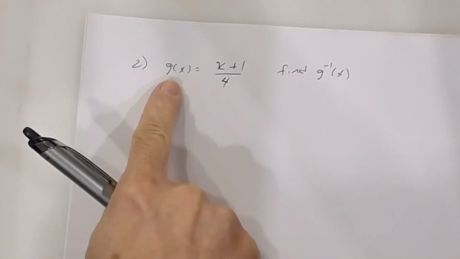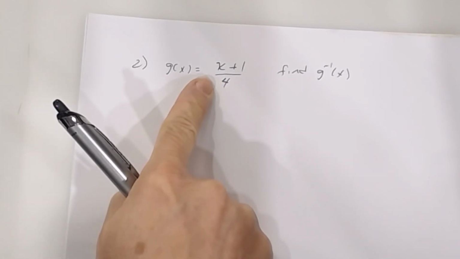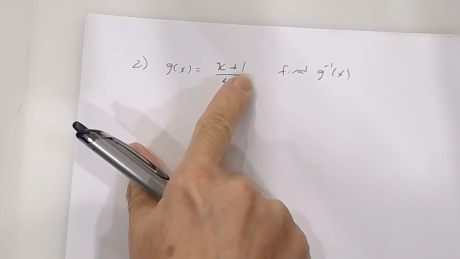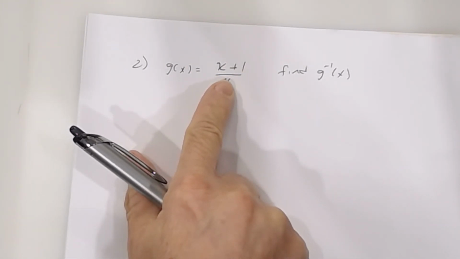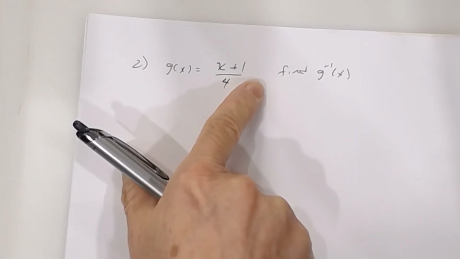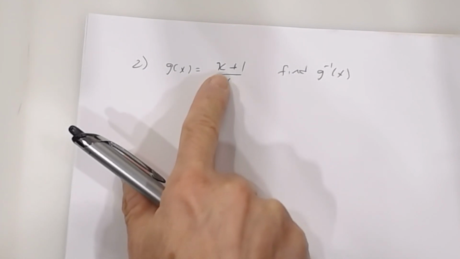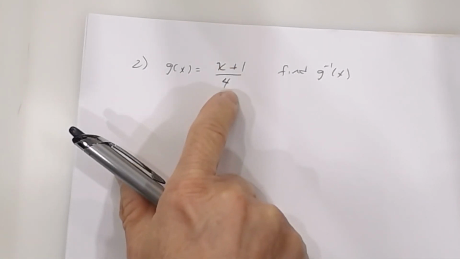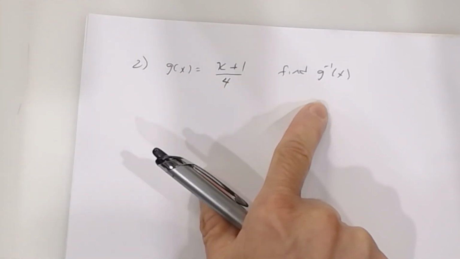So if I look at the function g of x, what operations is this function doing? I take the value of x and I do what to it? Add 1 and then do what? Divide by 4. Okay, that's the order of operations I would do this in. I would add 1, then I would divide by 4. The inverse does the opposite operations. Okay, so remember, what did I do last here? I divided by what? 4. So I'm going to do that first here.